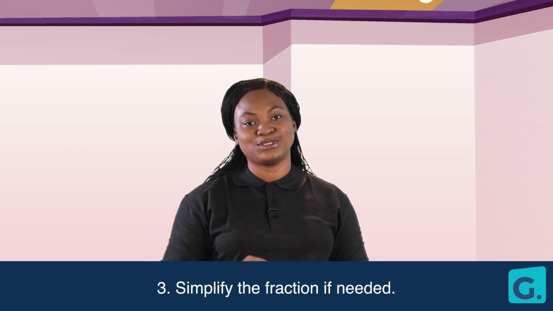I'm going to take that again. There are 3 steps to follow. Step 1, multiply the numerators. Step 2, multiply the denominators. And step 3, reduce the fraction where necessary.